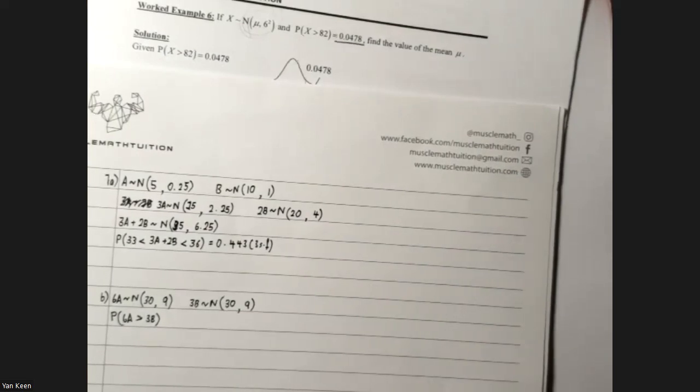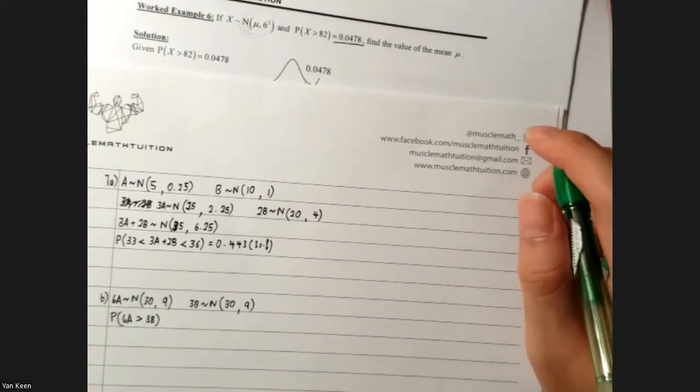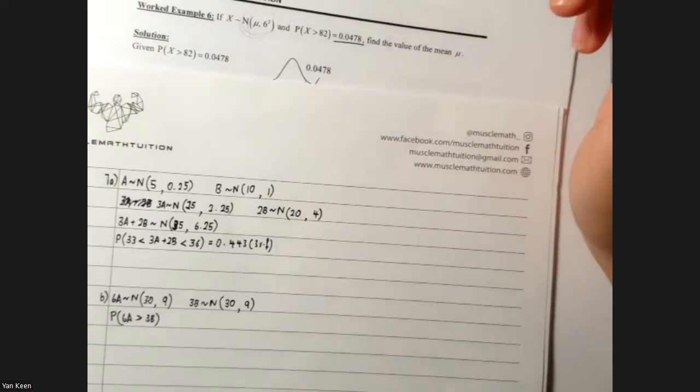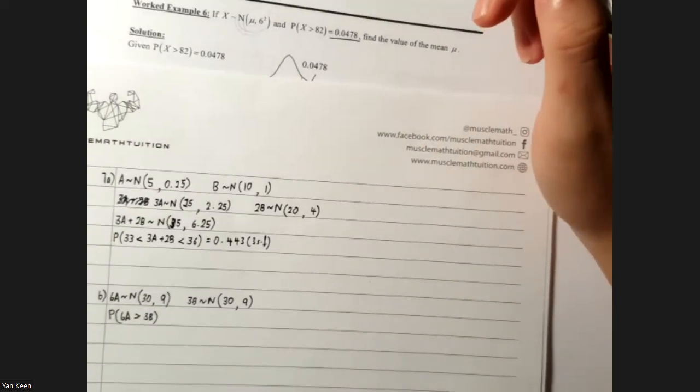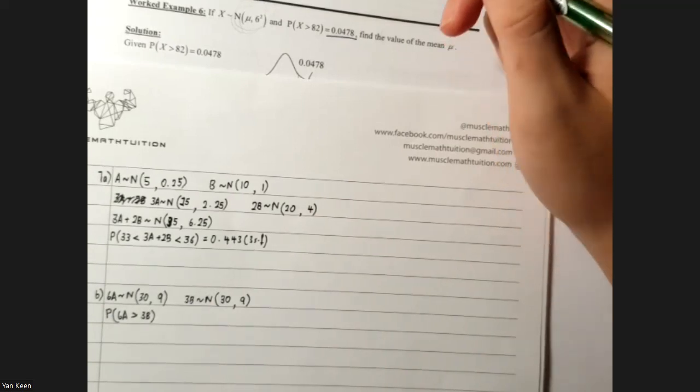So what is this plus that? This plus that is basically 5%. Let's call this 95, easier. So if this small tail and this small tail together are 5%, then only one tail is 2.5%. So where is 5%?